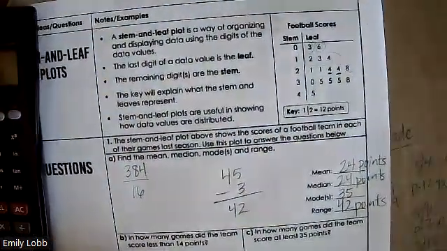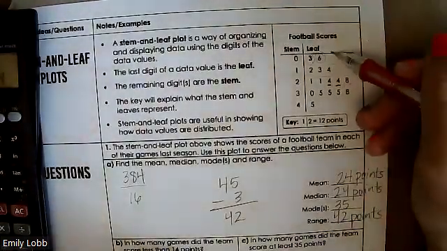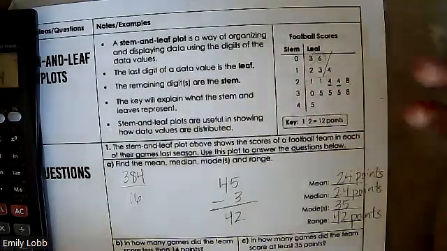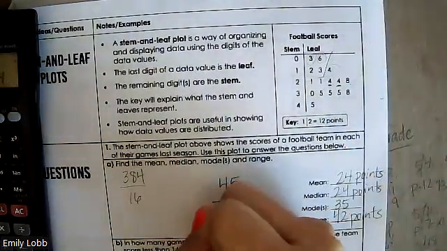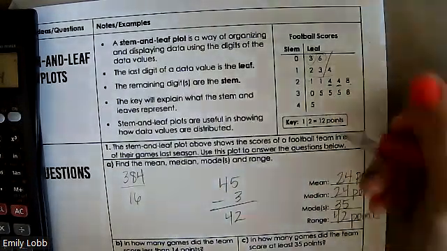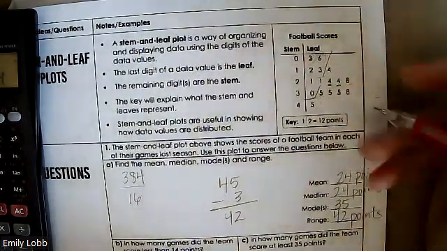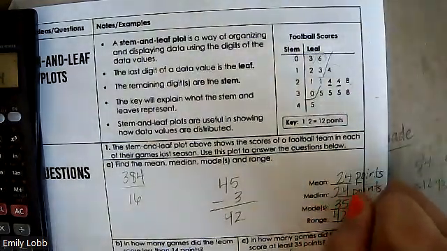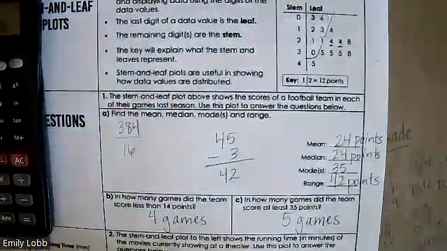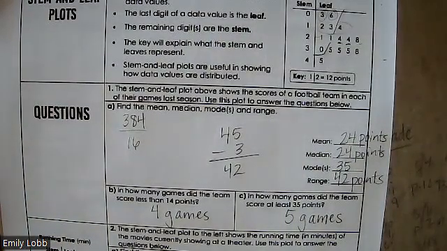How many games did the team score less than 14 points? So less than 14 points would be these 4 games here, right? How many games did the team score at least 35? So 35 or more would be everything greater than this. So it looks like there are 5 numbers there. So that represents 5 games. Question on where I'm getting these things from, because you're going to have to do this on your own in just a minute here.